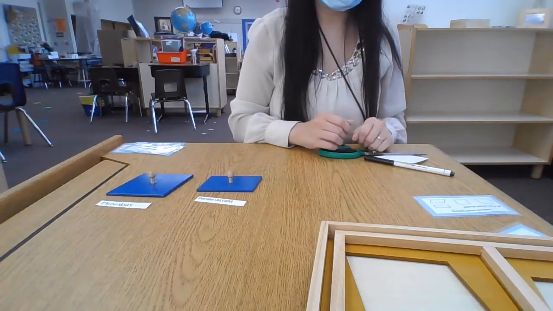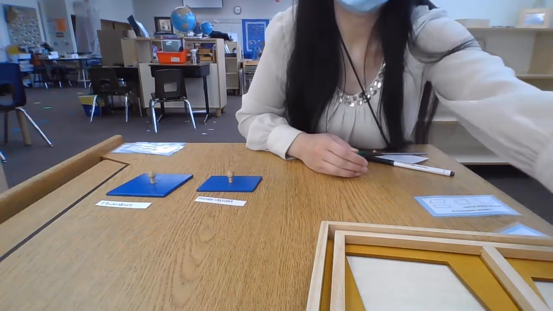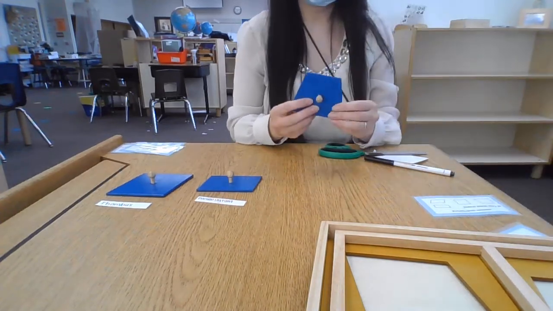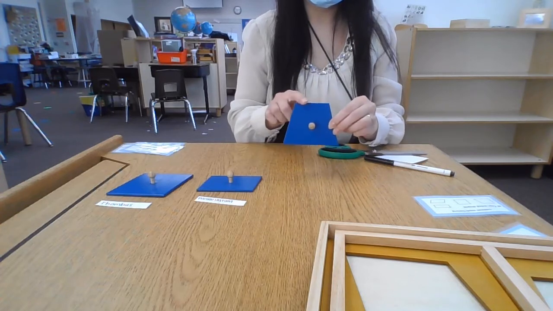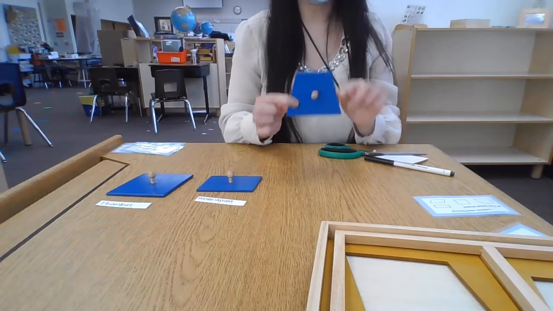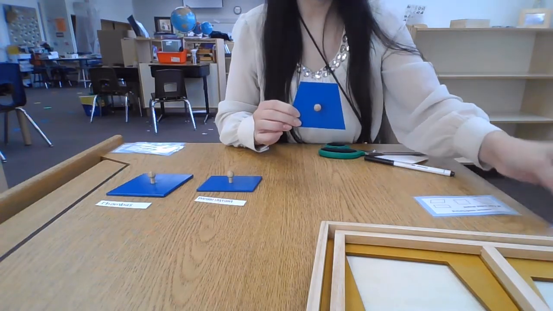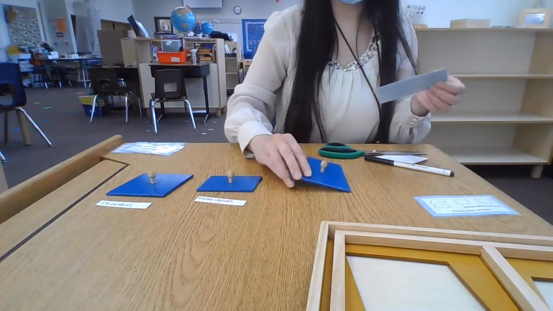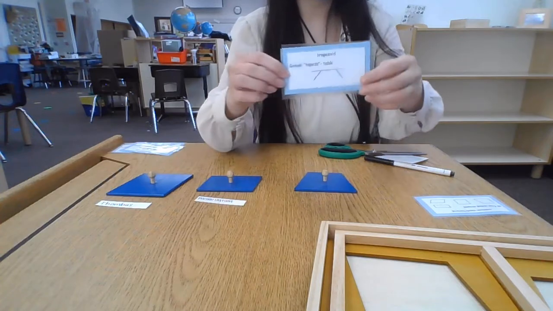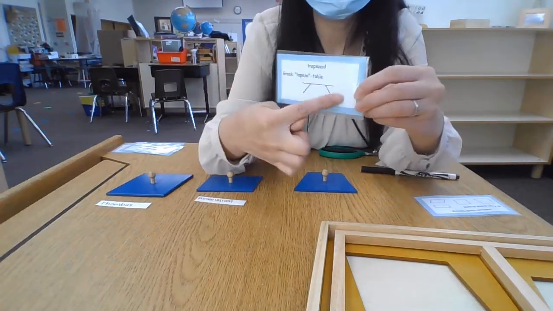The next shape that I wanted to take out looks like this. We call this shape a trapezoid. Now, trapezoid comes from the Greek word trapeza, which means table, and you can kind of see that shape here.